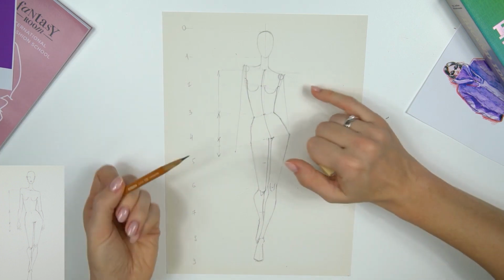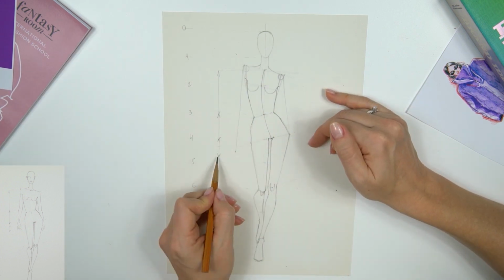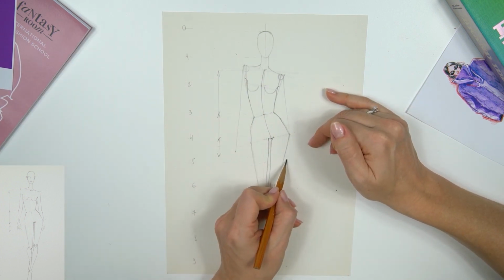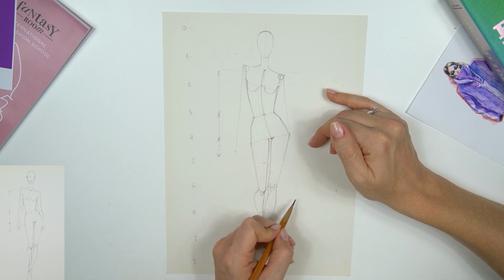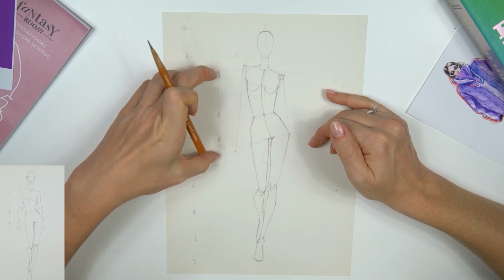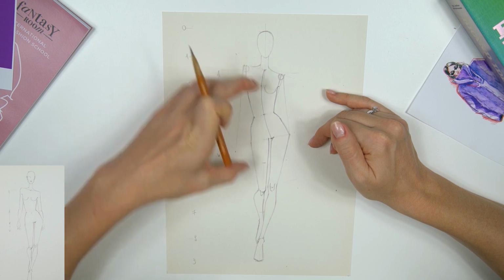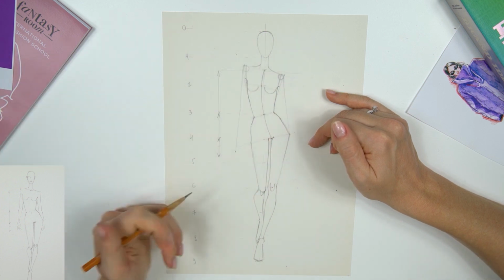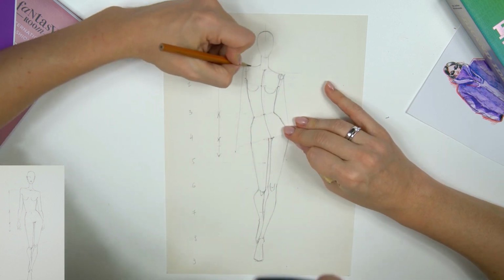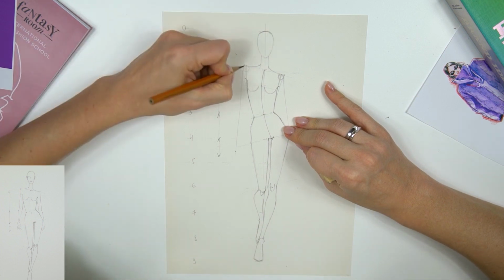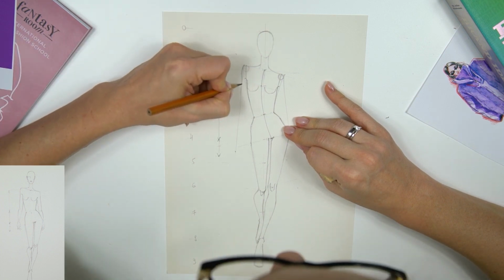Here is exactly the same. And here you can directly draw the contour of the heads. Here we have the shoulder.